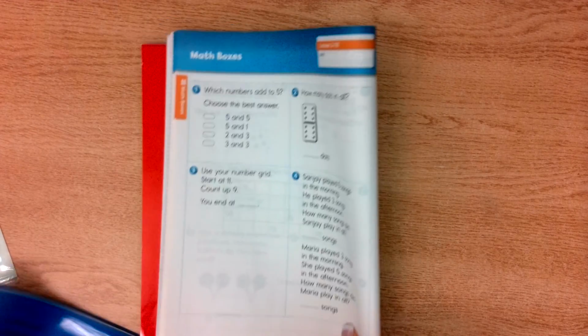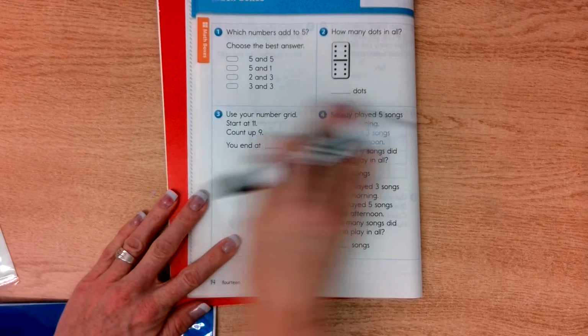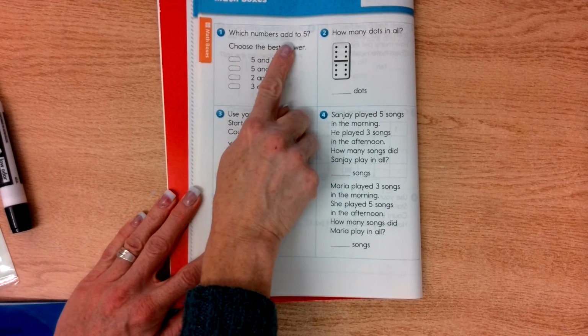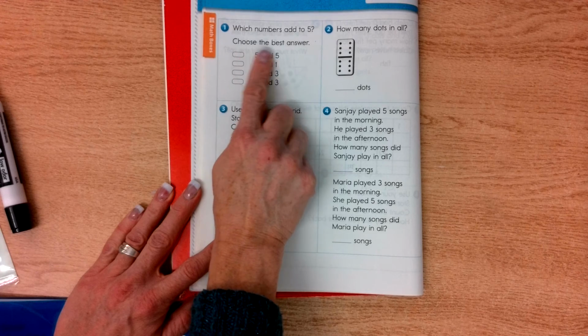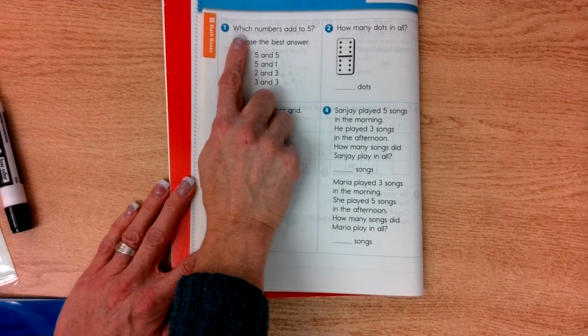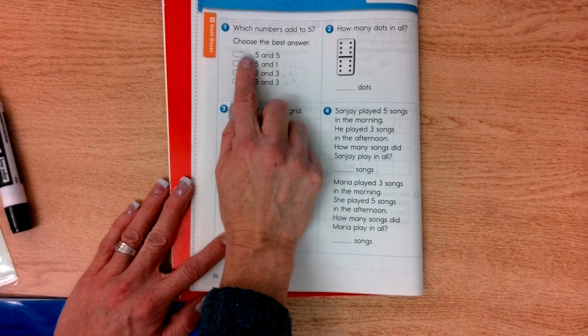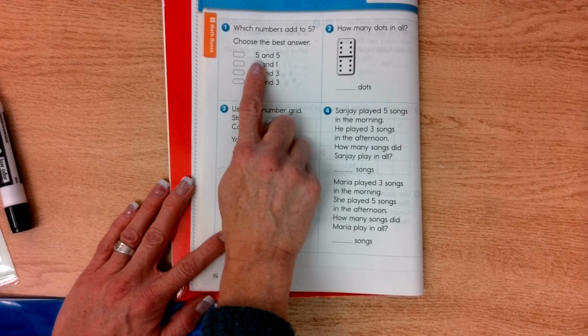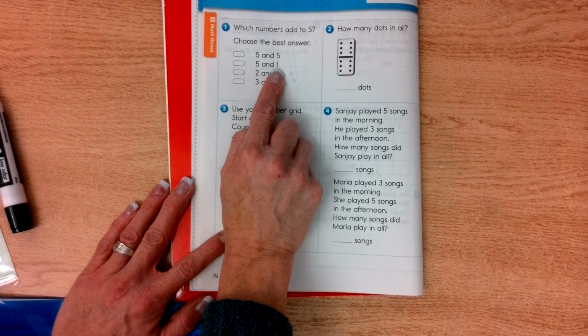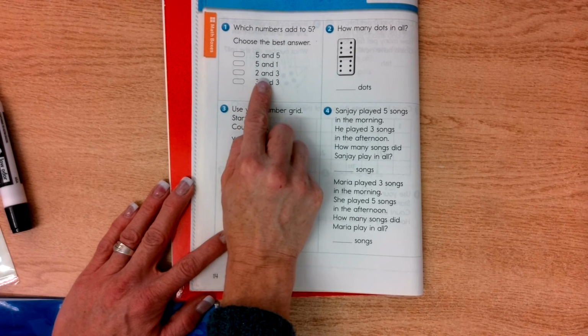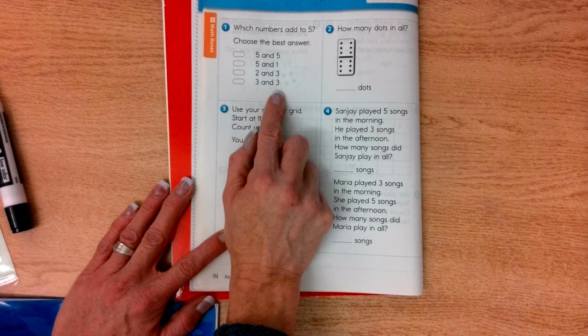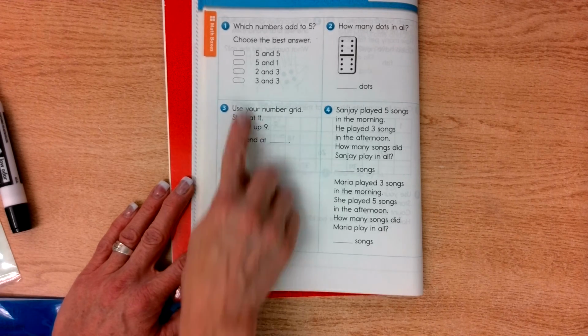All right, and we're going to turn to page 14 today. And again, I'll read it to you. If you need to pause, pause. I'm going to read pretty quickly. All right, here we go. Which numbers add to 5? Choose the best answer. Let me read that again. Which numbers add to 5? Choose the best answer. So you've got 5 and 5, 5 and 1, 2 and 3, and 3 and 3. So choose one of these.